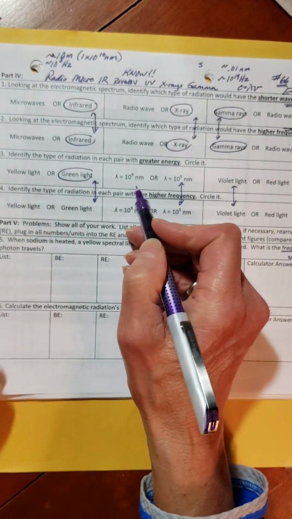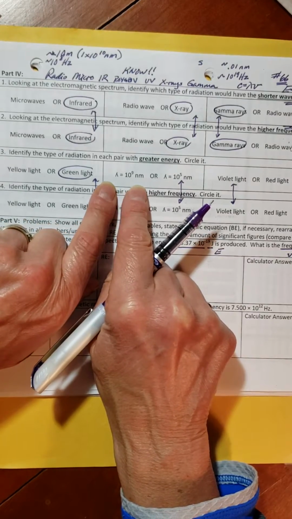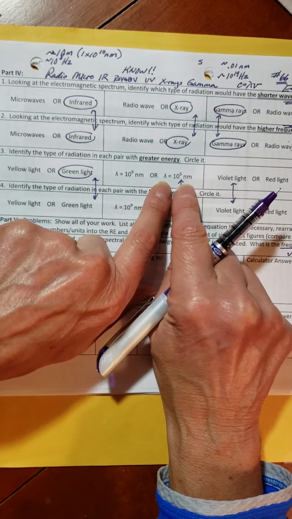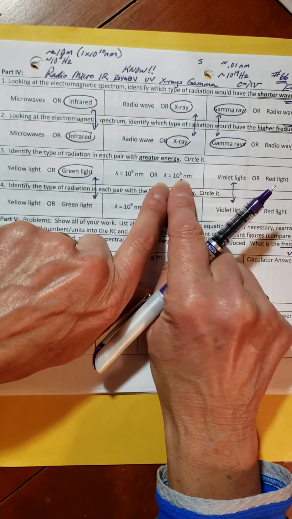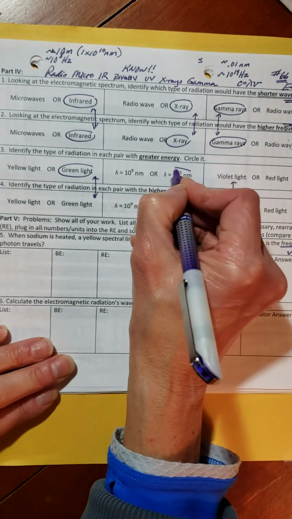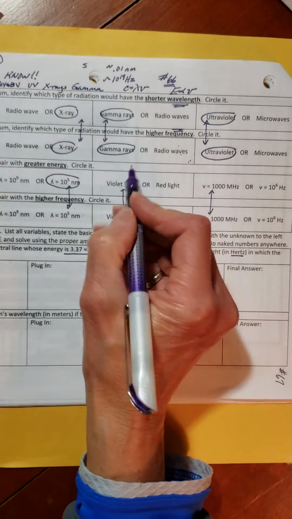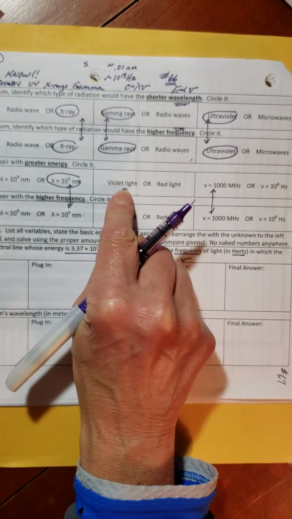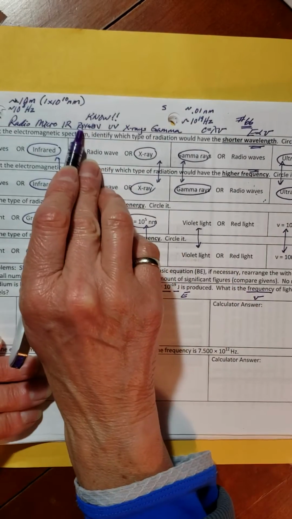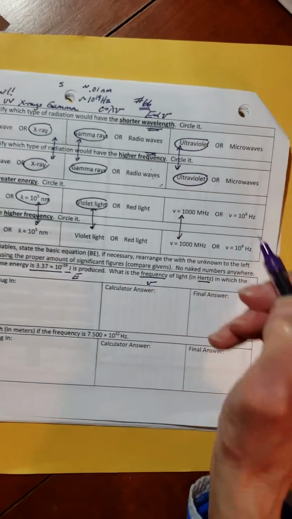Greater energy. Okay. So this wave here, the wavelength 1 times 10 to the 9th nanometers, is a lot bigger than 1 times 10 to the 5th nanometers. This is a smaller number. So since this is a shorter wavelength, that's going to be your greater energy. Violet light on the blue end of the spectrum is going to have more energy than red, which is over here toward the radio end. So here, violet light has greater energy.